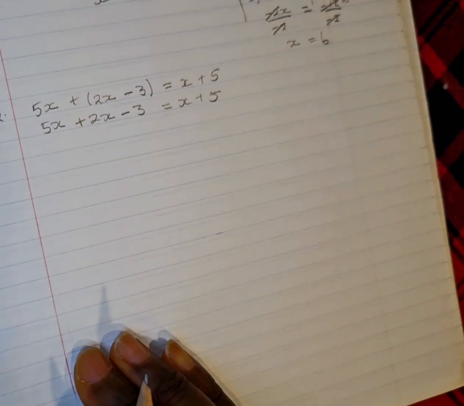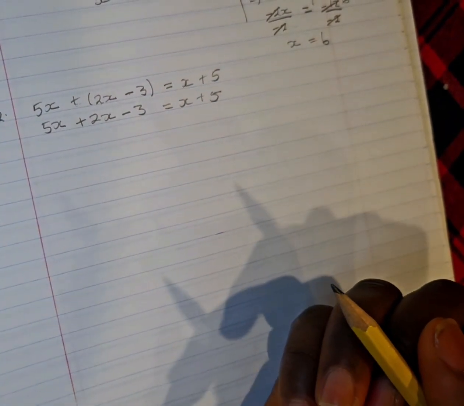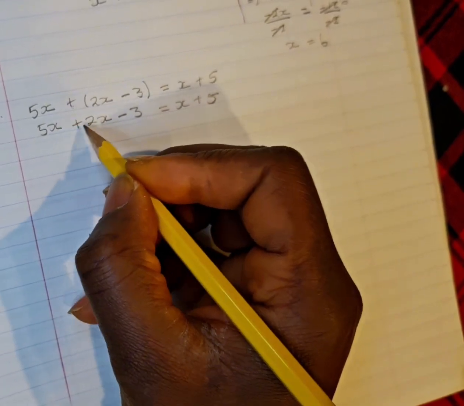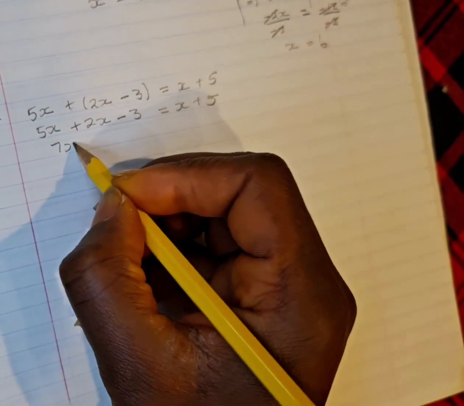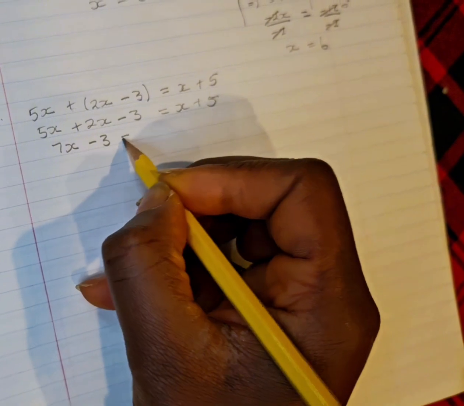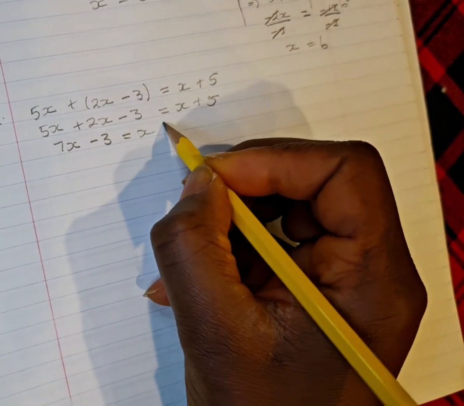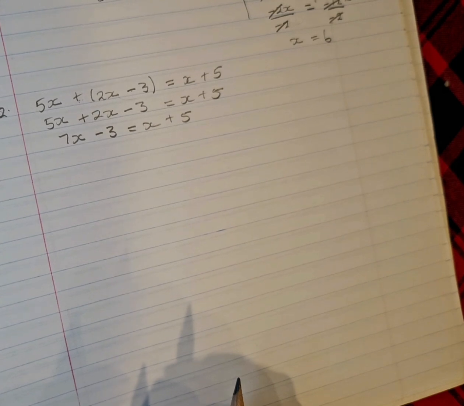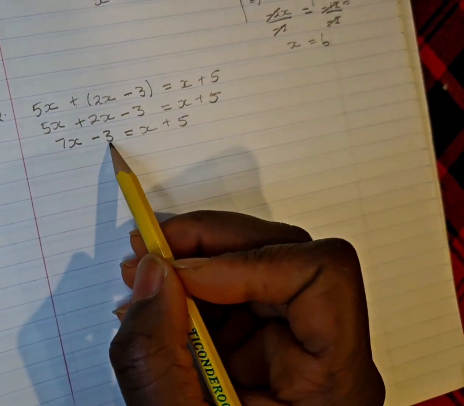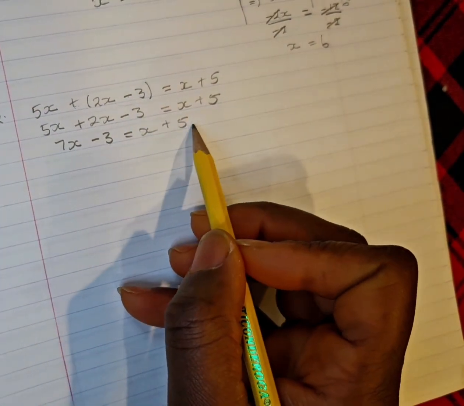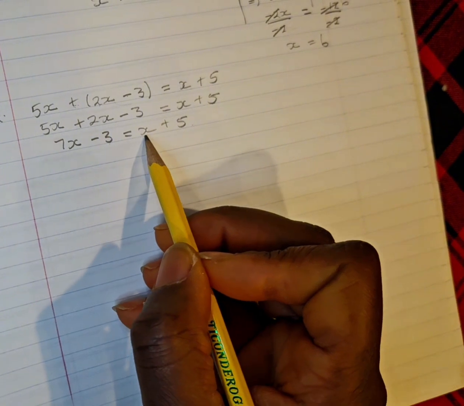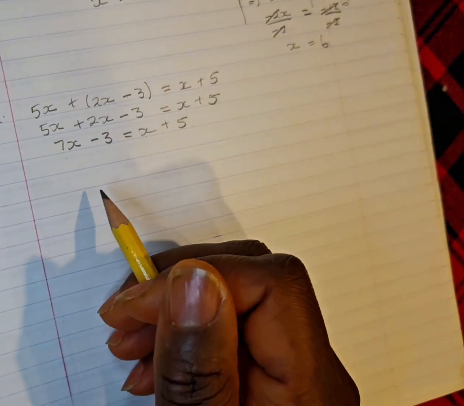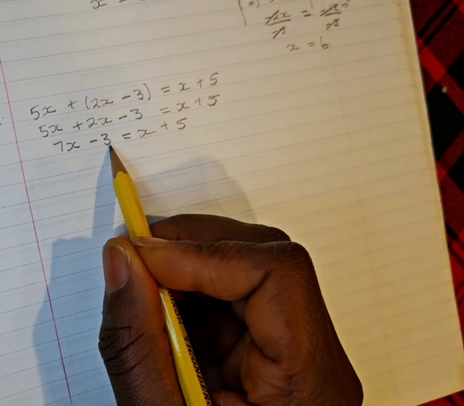And now we will try to bring the like terms together. Here we can see 5x plus 2x is 7x minus 3 equals x plus 5. So the next thing I'm going to do is I have 3 here, which I need to bring to this side. And I have x here, which I need to bring to this side to bring the like terms together. So first I will work with 3.